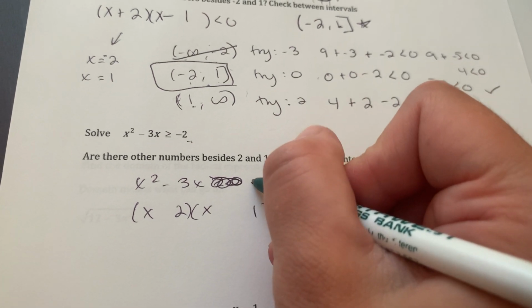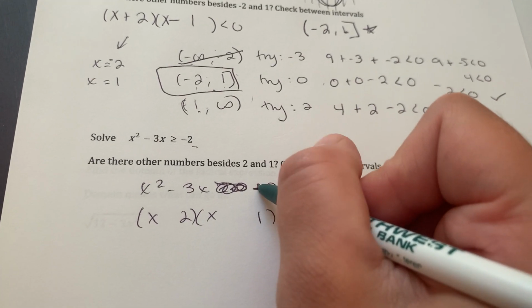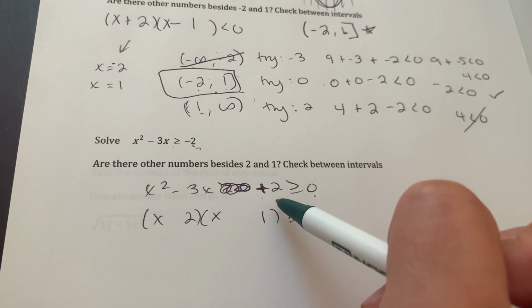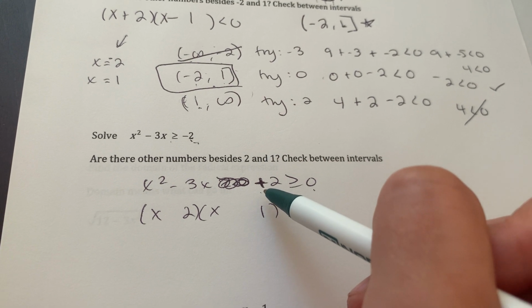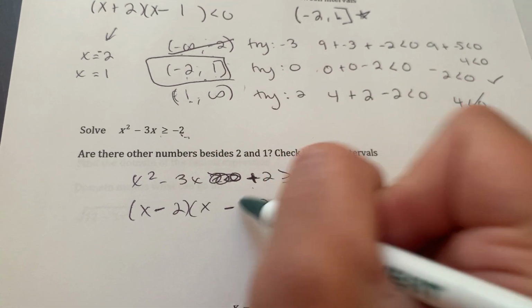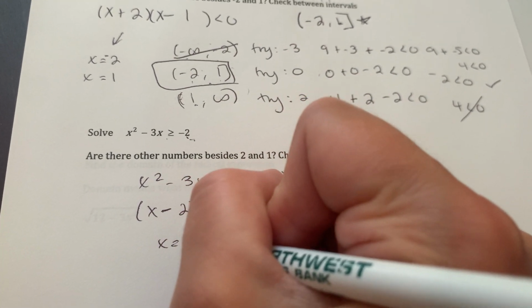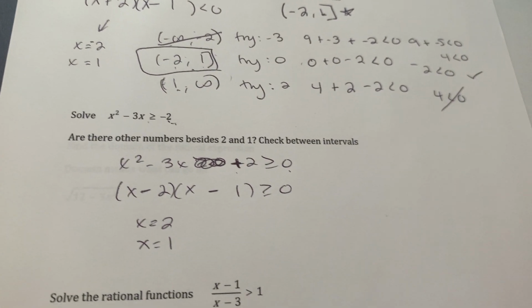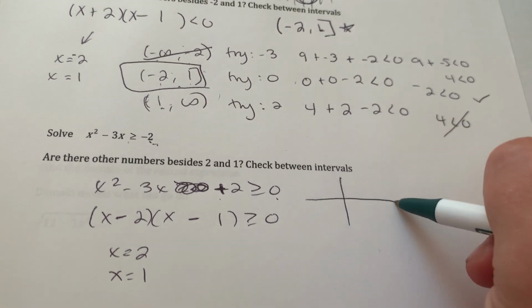This is positive now. Oh, so I lied. When it moved to the other side, I apologize. It becomes positive. So your numbers will double up. It'll be negative, negative. Therefore, your critical numbers are 2 and 1 because you set each piece equal to 0 to solve. So let's look at it graphically.